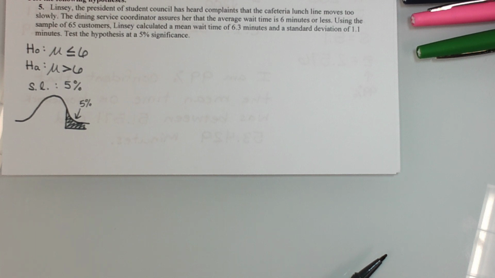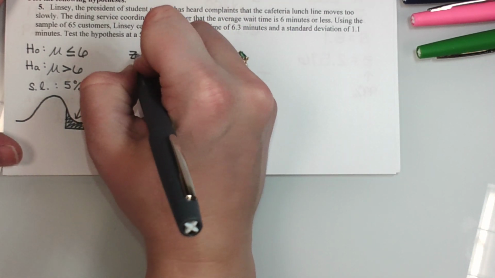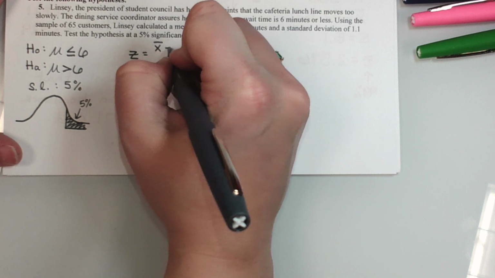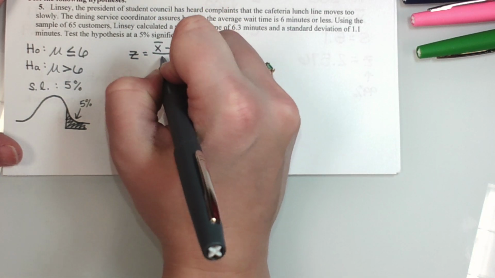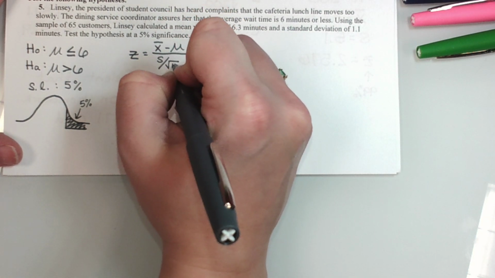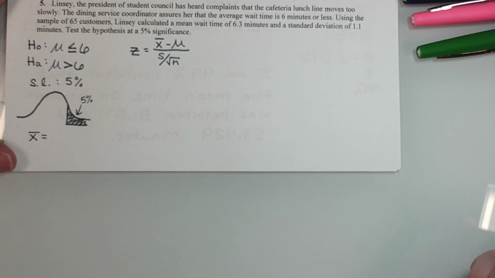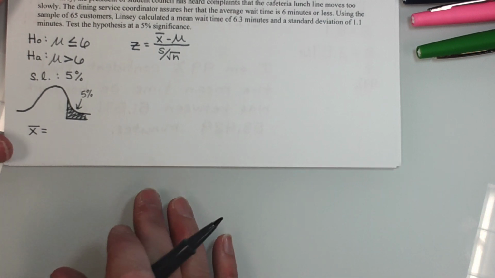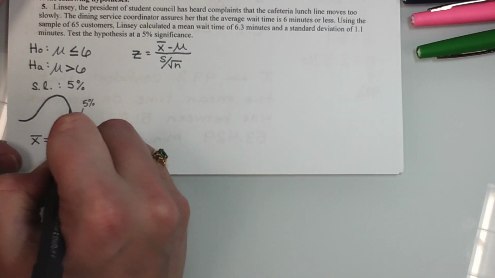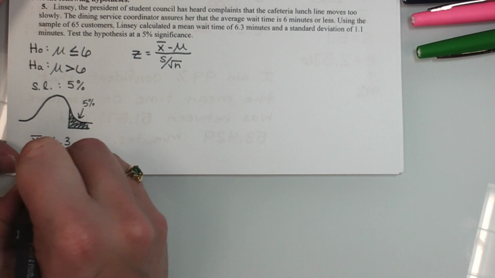So, step 3 says calculate the z-value. Hypothesis z-value: x bar minus mu all over s divided by the square root of n. What's x bar? 6.3, the sample mean. What's s?